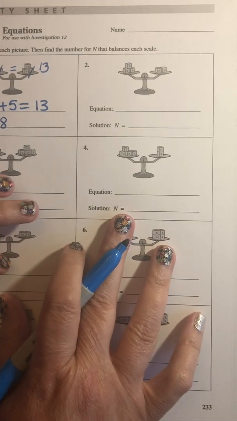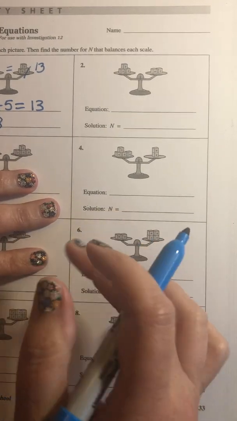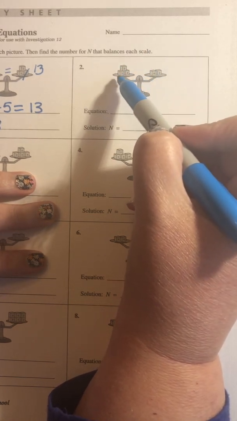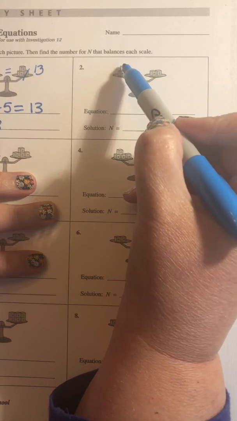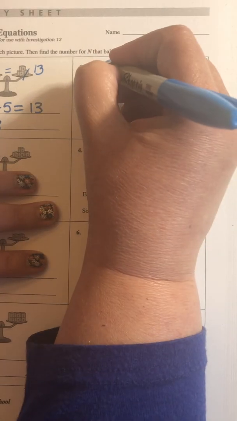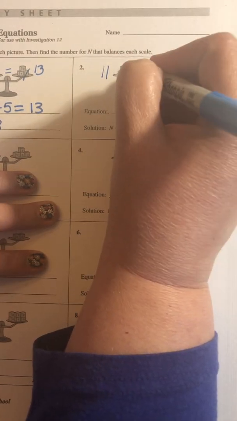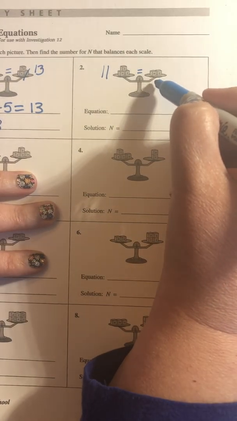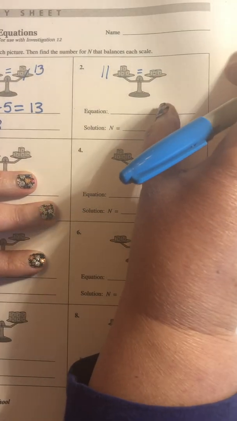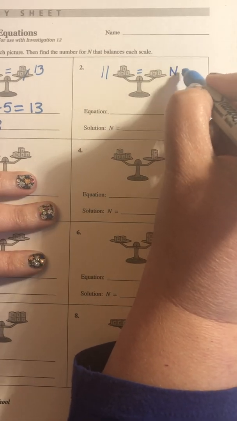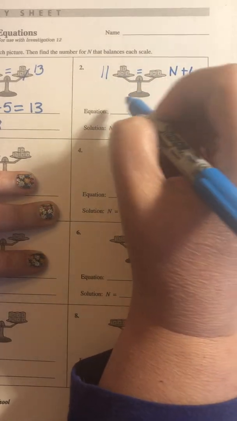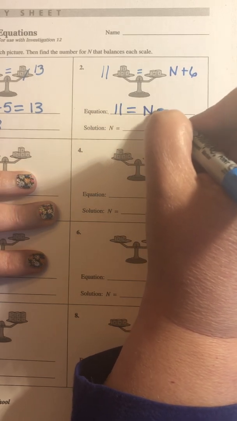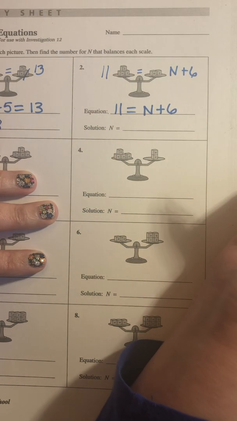Okay, so number 2. On number 2, I have a 5 plus 3 plus 3, which 5 plus 3 is 8, plus 3 is 11. I know my scale is balanced, so equals. And over here, I have an n, and it looks like, tiny block, a 6. So I have an n plus 6. So this is my equation. 11 equals n plus 6.